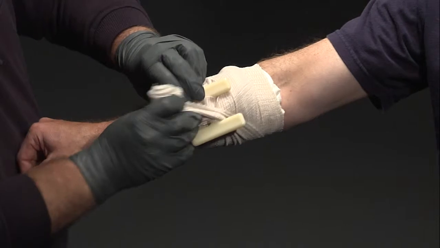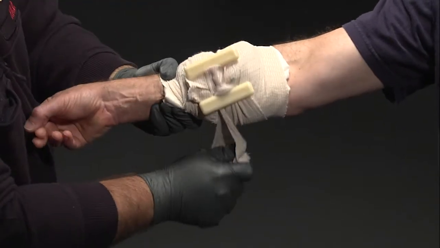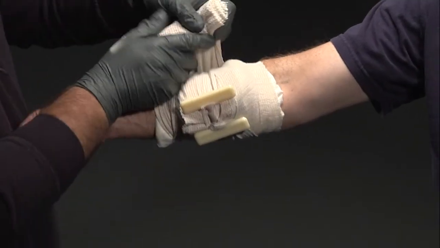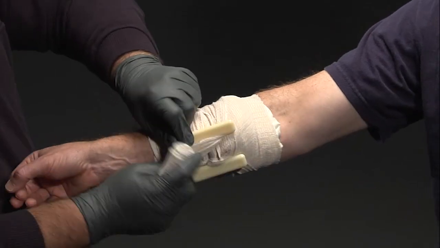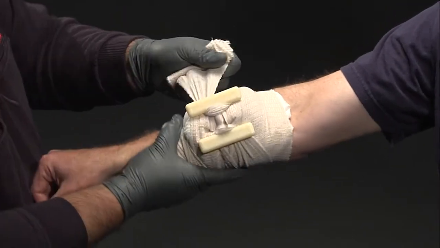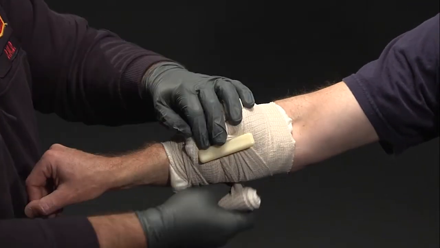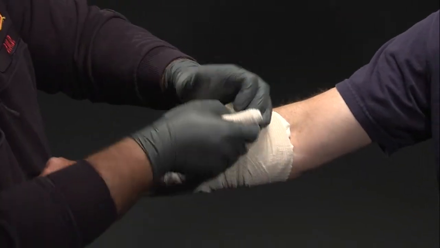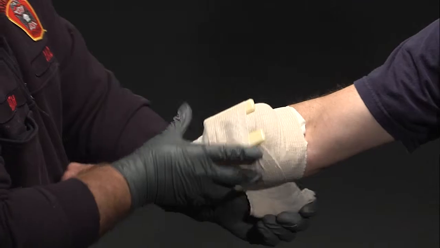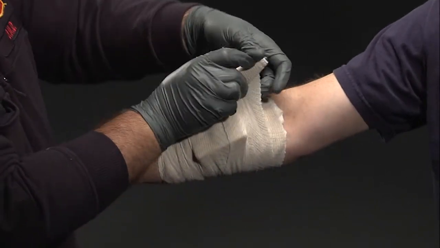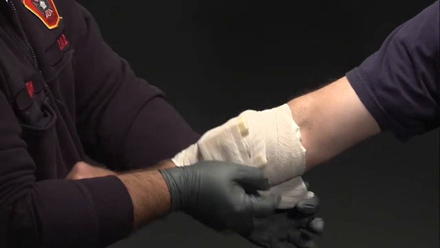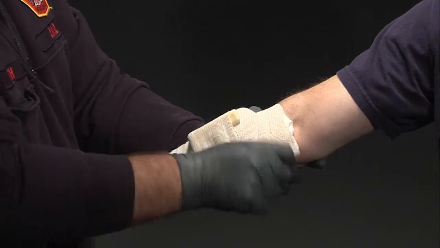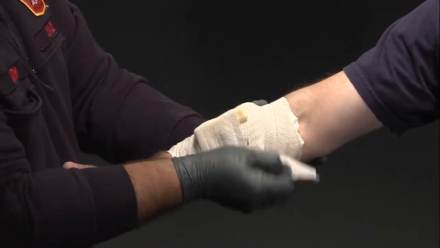Hook the bandage around one side of the H and reverse directions on the bandage, pulling tight to the desired pressure. Then hook the bandage on the other side of the H and reverse directions again, pulling tight to the desired pressure. Continue wrapping the bandage over top of the H, adjusting pressure as needed. When coming to the end of the bandage, throw a half hitch before using the Velcro to secure the end.